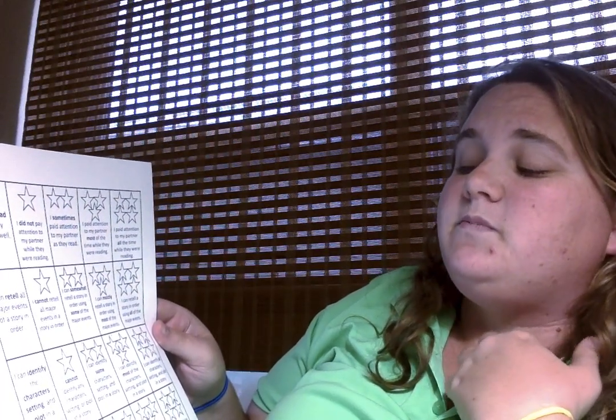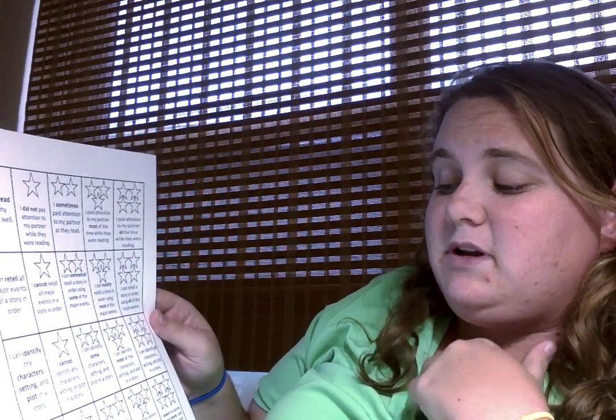My first one says I can reread with my partner well. Second one is I can retell all major events of a story in order. Third is I can identify the character, setting, and plot in a story. And the fourth is the writing. It says in my writing I put spaces in between my words, wrote clearly, used punctuation, and stated my opinion.